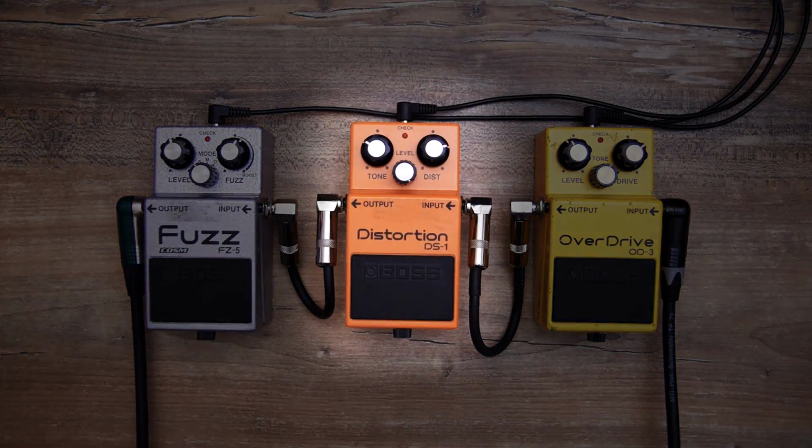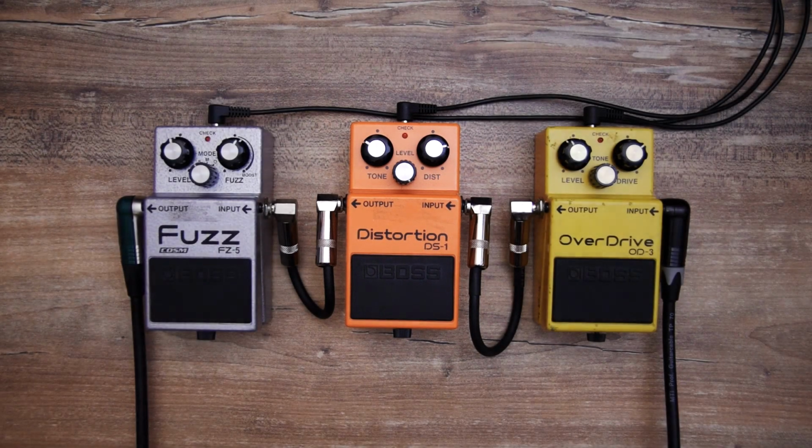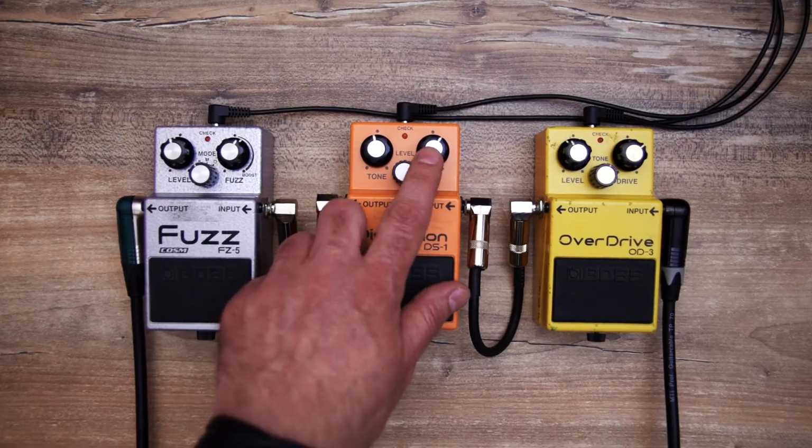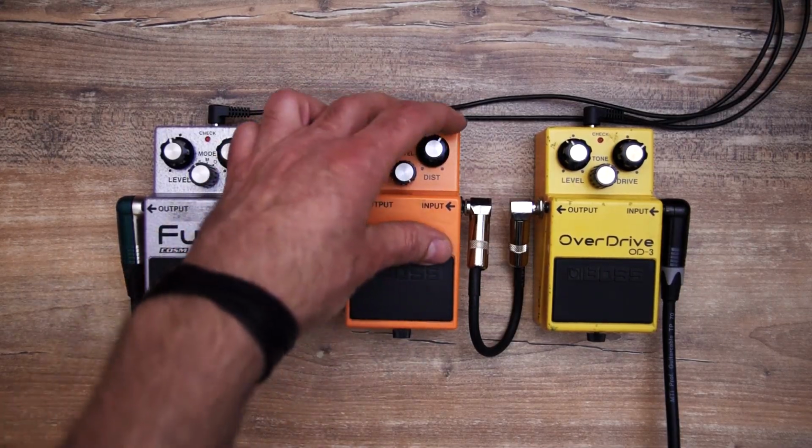The distortion effect is more hardcore. The degree of distortion is much more intense. So when it comes to heavier rock pieces, you're more likely to achieve your goal with a distortion pedal than with an overdrive pedal. The distortion pedal is adjusted according to the same principles, with tone, level, and dist for the distortion amount.